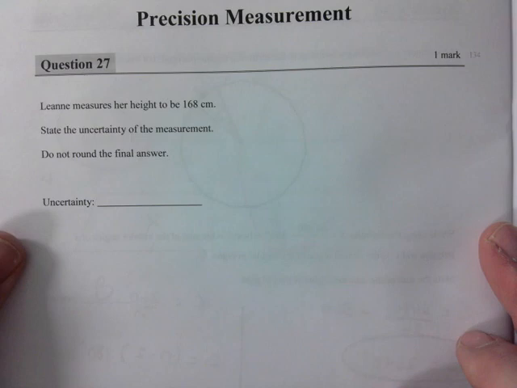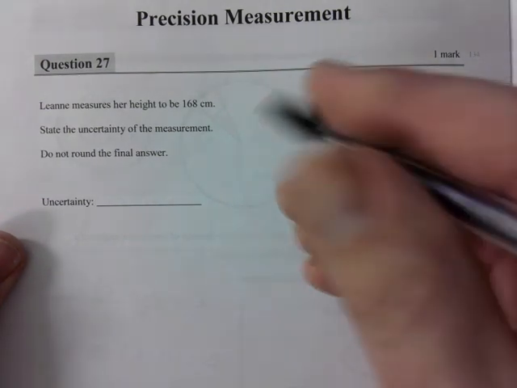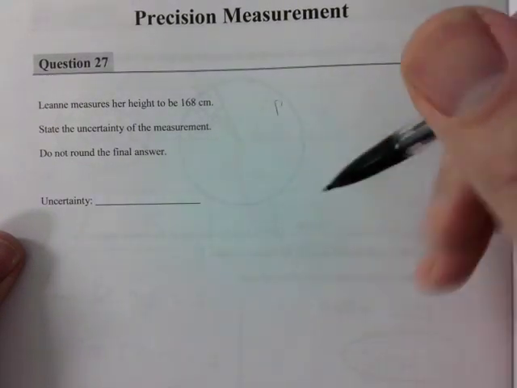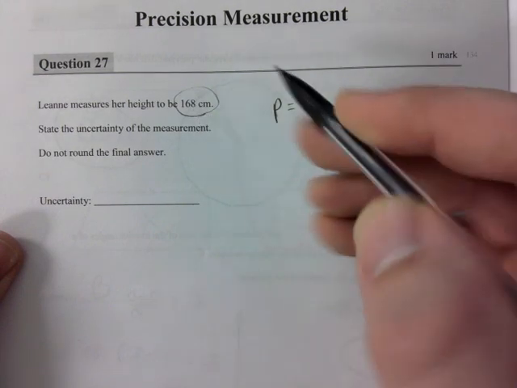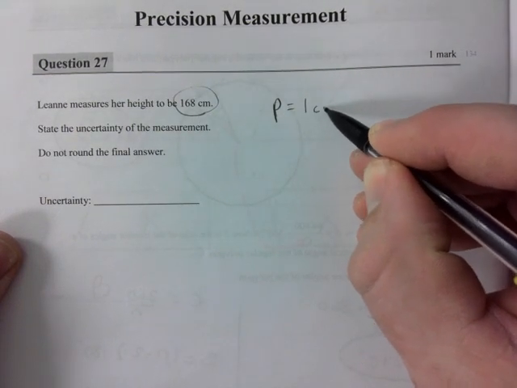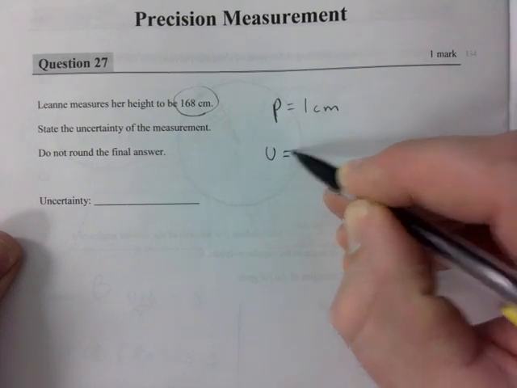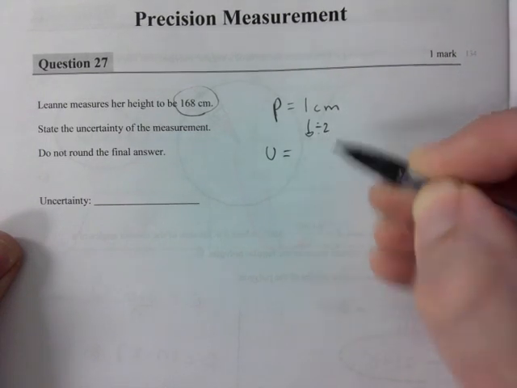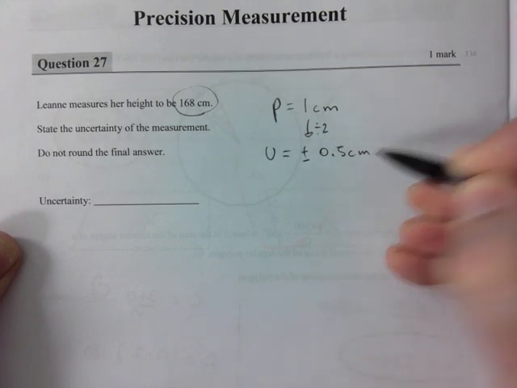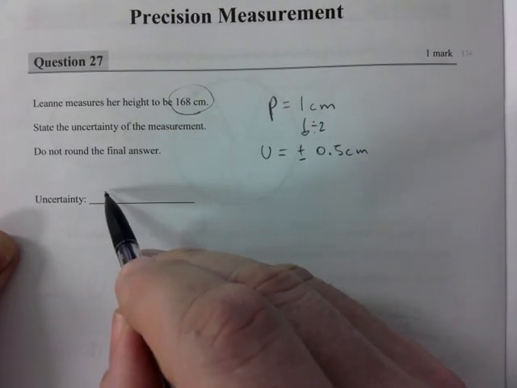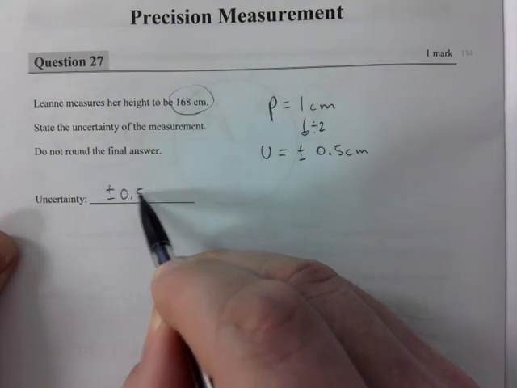What do we need to get to our uncertainty first and foremost? We need our precision before we find the uncertainty, right? So let's do that. Precision is based on this. We know it's 1 centimeter, yes. Our uncertainty is just going to be that divided by 2. So it's plus or minus 1 divided by 2, which is 0.5 of a centimeter. So here we go. You can go plus or minus 0.5 centimeters.